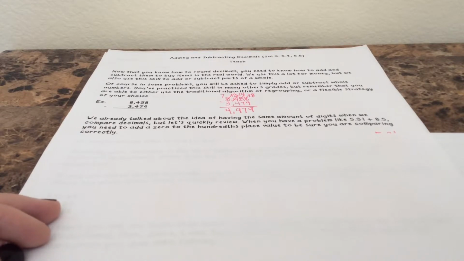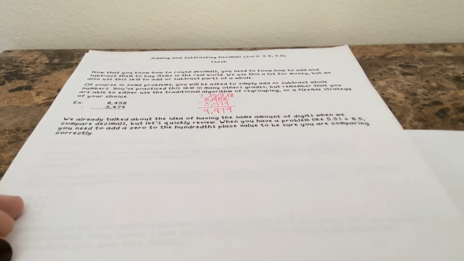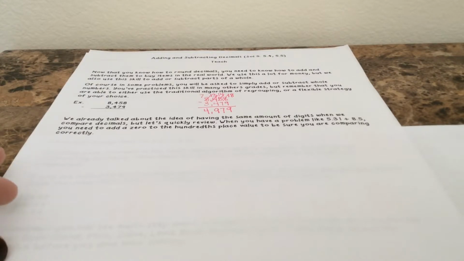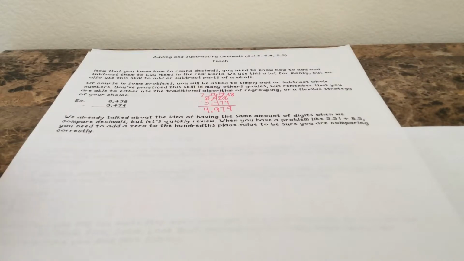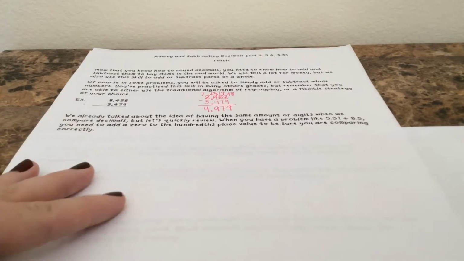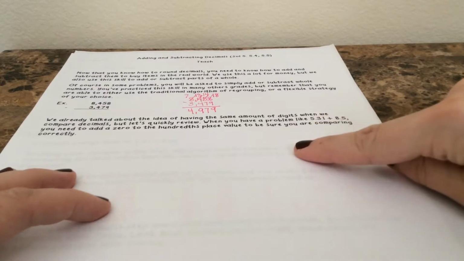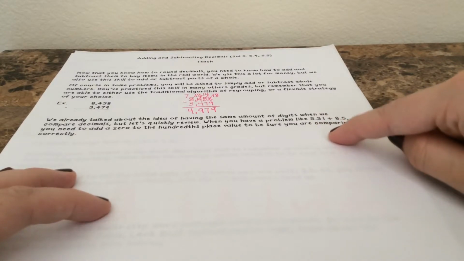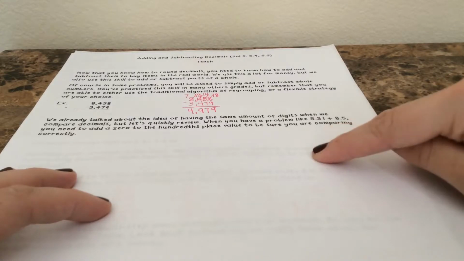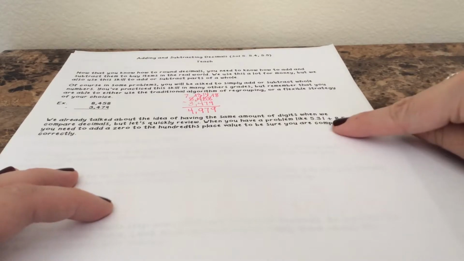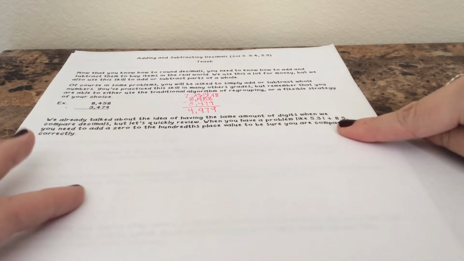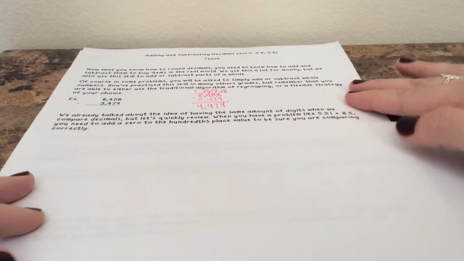So let's quickly review. When you have a problem like 5 and 31 hundredths plus 8 and 5 tenths, you need to add a 0 to the hundredths place value to be sure you're comparing correctly, because we want to compare the same values. A lot of times students would get confused and set up their paper as 5.31 plus 8.5, where the 5 would be right under the 1 and the 8 would be right under the 3, but we don't want that to happen, because then we're comparing the tenths to the hundredths and the ones column to the tenths. That would definitely get us the incorrect answer.